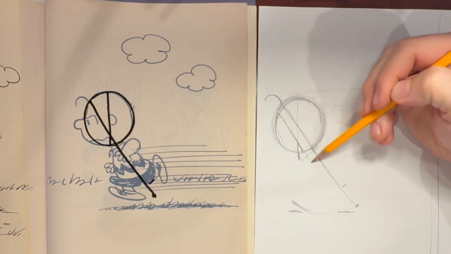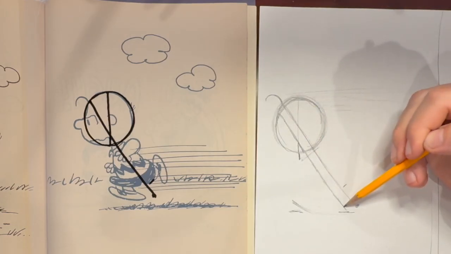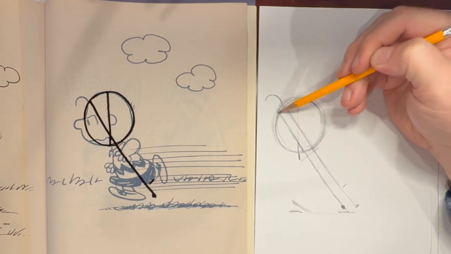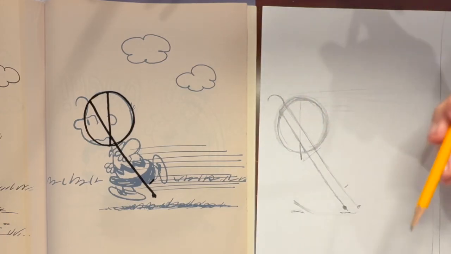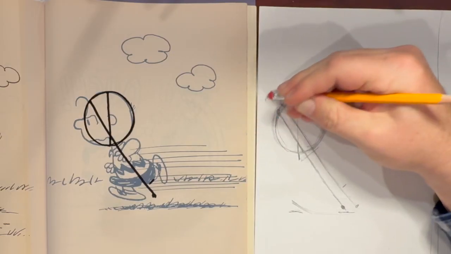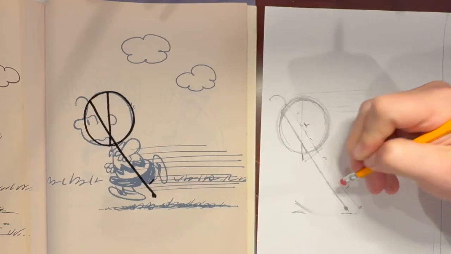So now I need to get that same angle and bring it down to here. Okay? Which means that this part is inaccurate and this line is no longer needed.